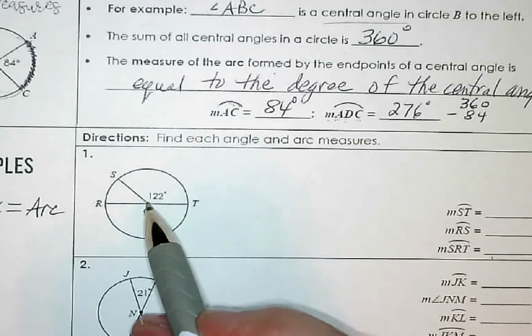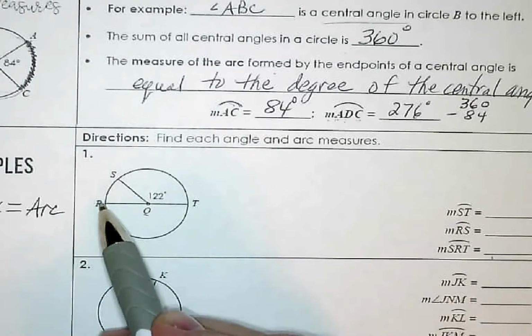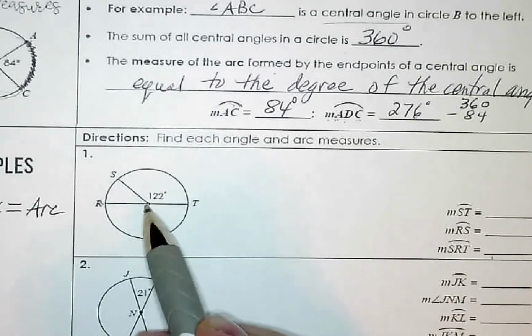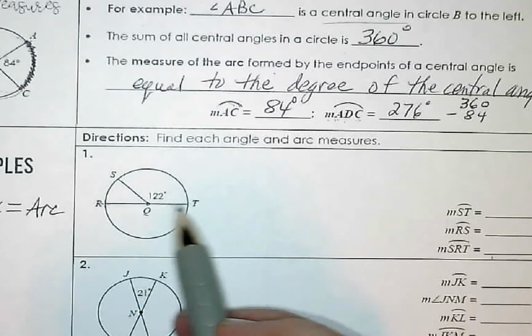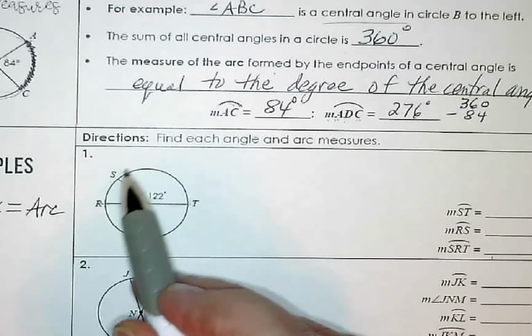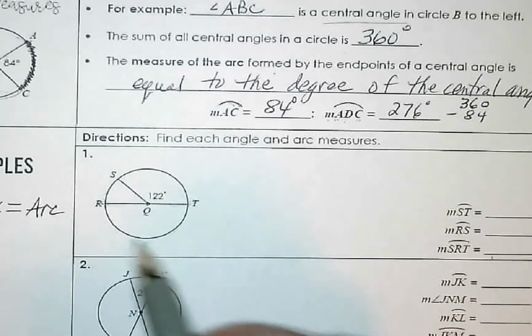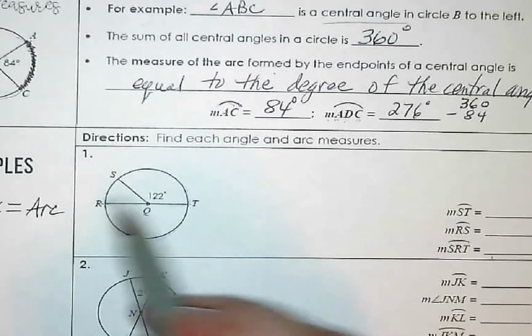When you're looking at a picture, you want to find the key things. Here's the center of the circle. We have RT, which is a chord that goes through the center, and we know that chord divides the arc into two pieces at 180 each.